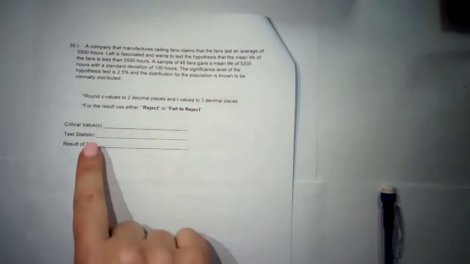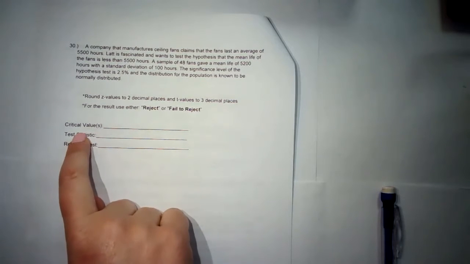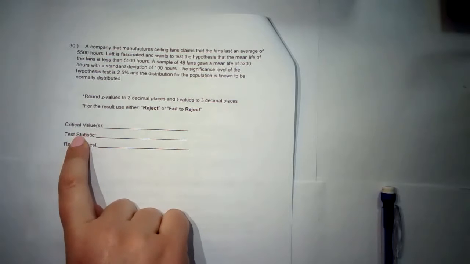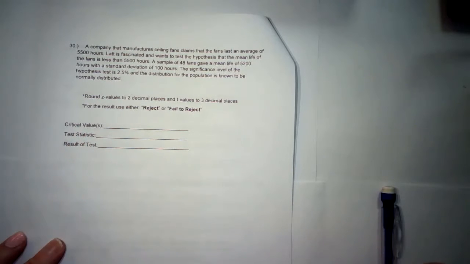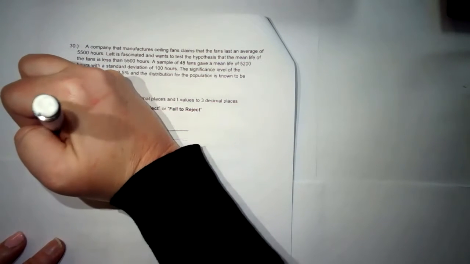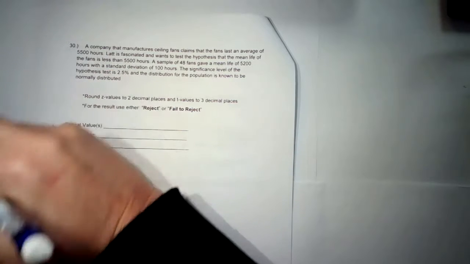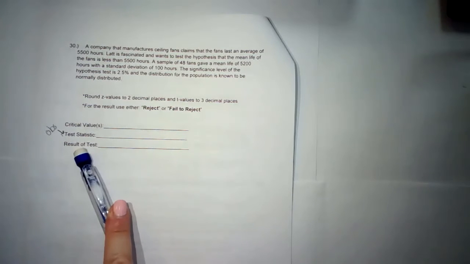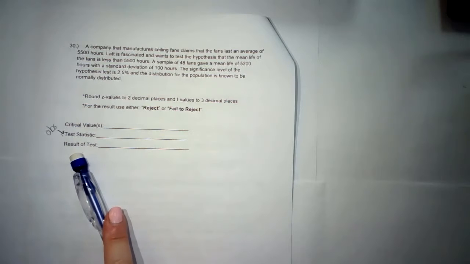So one question will be find the critical value or values if it's two-tailed. Find the test statistic. Now, what's the test statistic? That's your observed value, whether it's Z observed or T observed. And then the result is either going to be reject the null or fail to reject the null. Those are your only options. That's only 2 choices.